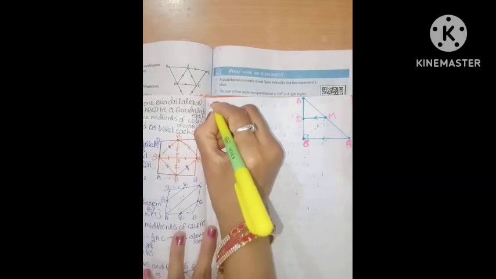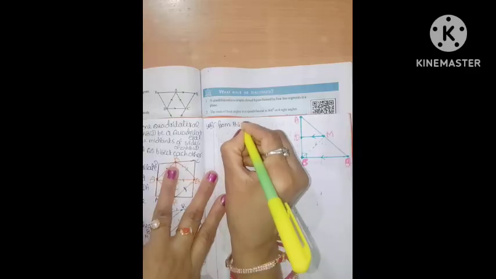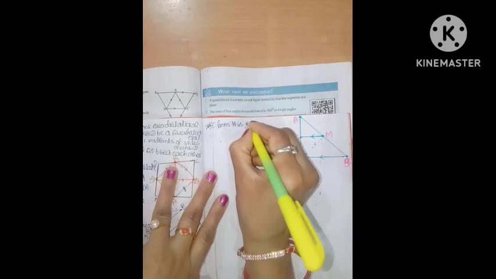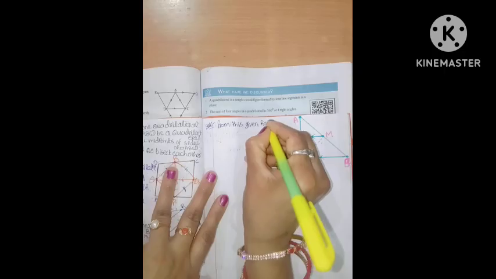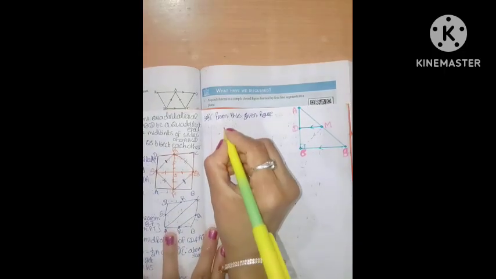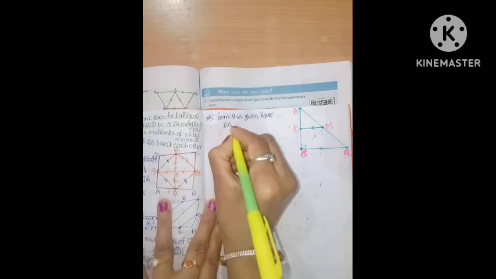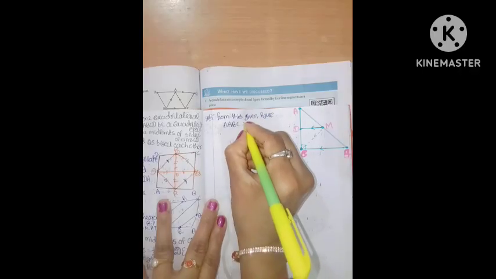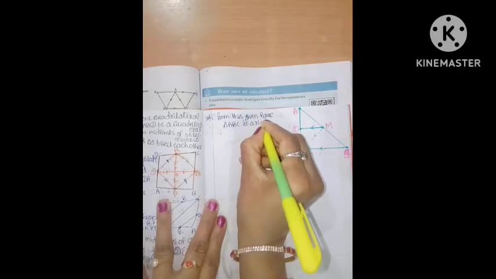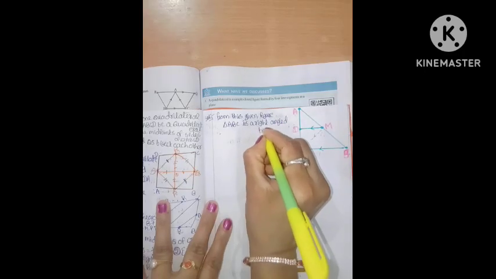Okay, let's do the solution for this problem. First, from the given figure, what is given? Triangle ABC is a right angle triangle, given.